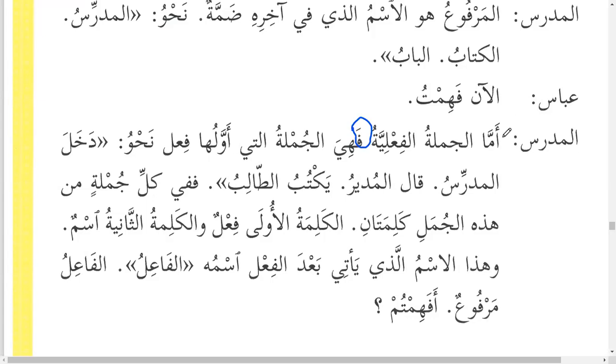نحو دخل المدرس, the teacher entered. قال المدير, the manager said. So دخل is a verb and al-mudarrisu is a noun. So it starts with the verb, as we can see here. دخل المدرس, the teacher entered. قال المدير, the manager said. يكتب الطالب, the student writes. ففي كل جملة من هذه الجمل كلمتان. In every sentence of these sentences are two words.